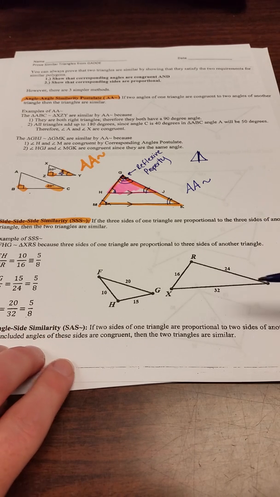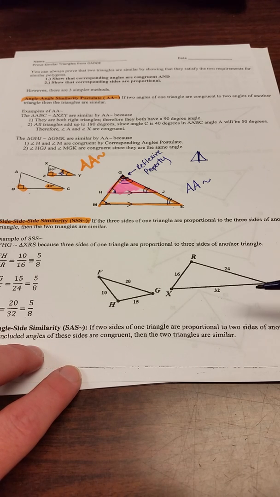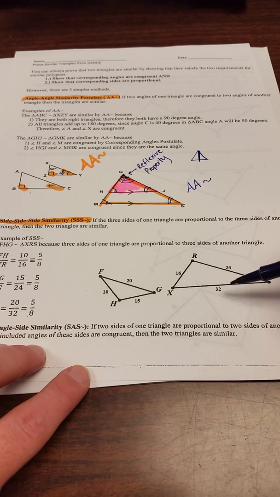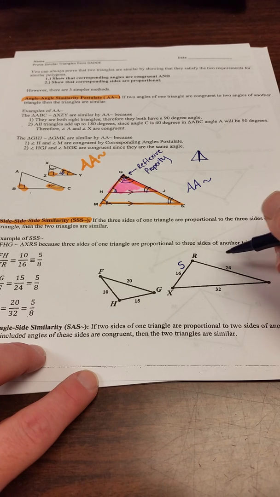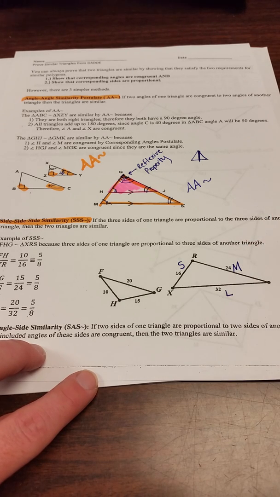When you're figuring out which sides go together, you're going to put your small sides together, your medium sides together, and your large sides together. So when I look at this triangle, 16, 24, 32, which of these is my smallest side? The 16. So you're going to put an S by 16 for small. Which of these sides is my medium side? The 24. So put an M by 24. And then your 32 is your largest side.